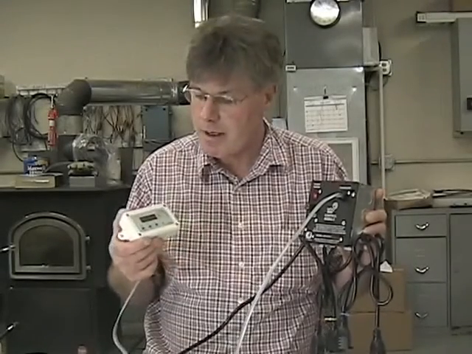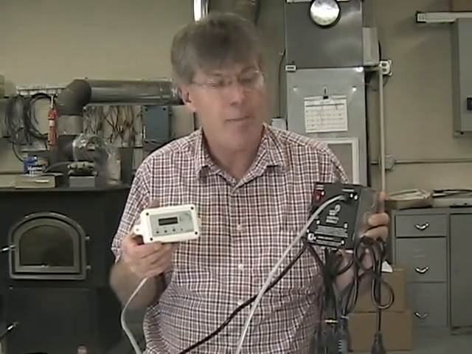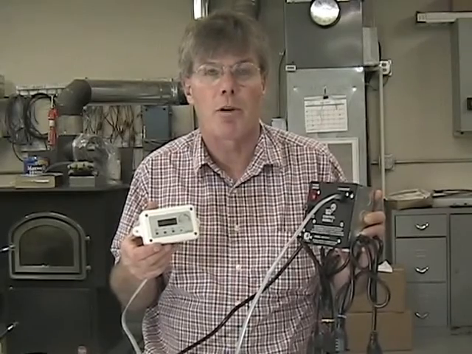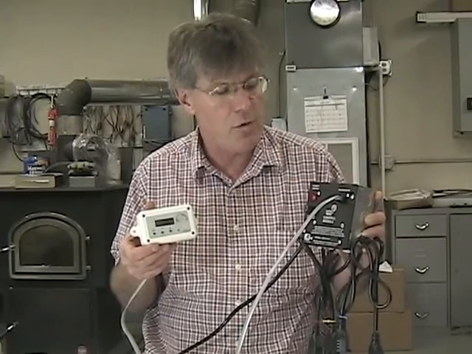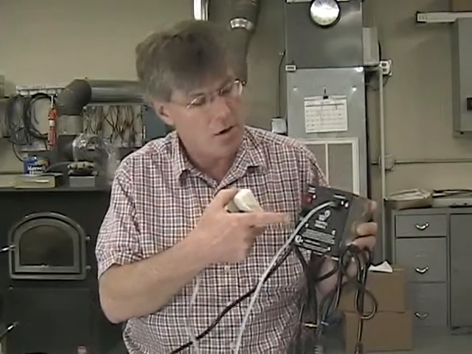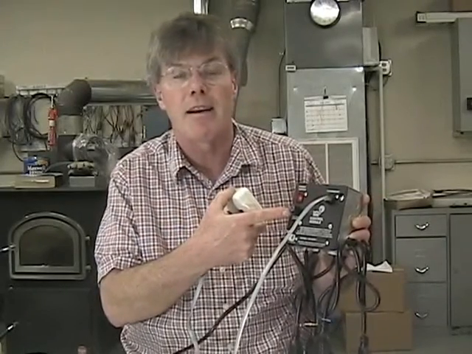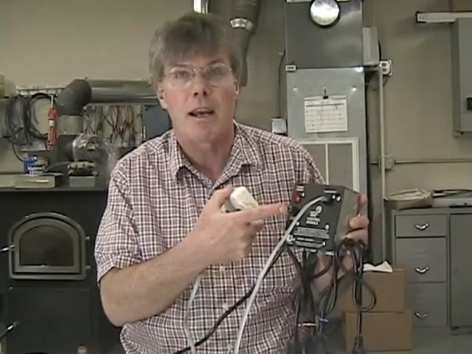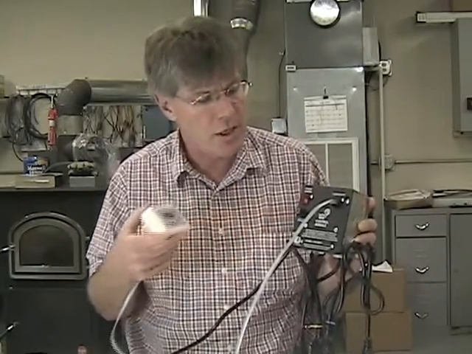Just want to take a minute to mention what happens if something were to go wrong. The fuse will blow. There's a 10 amp fuse. Only replace it with a supplied fast blow 10 amp 125 volt fuse.